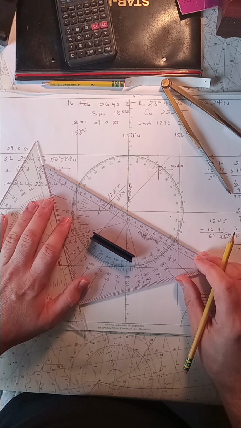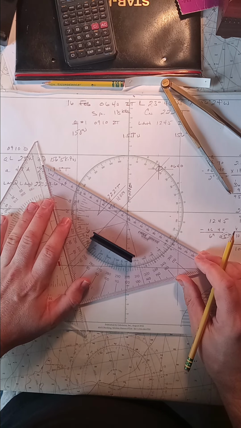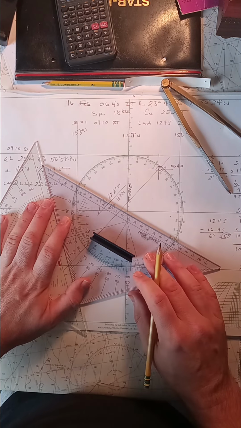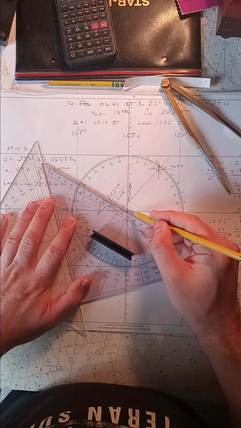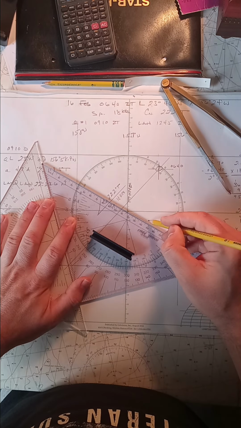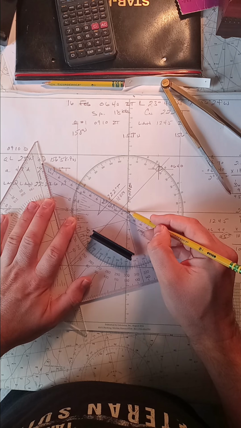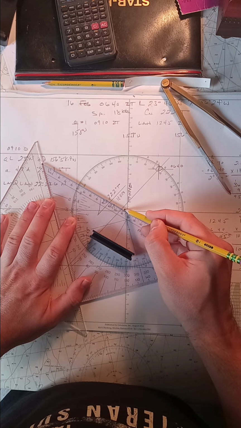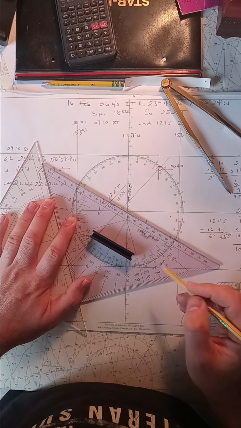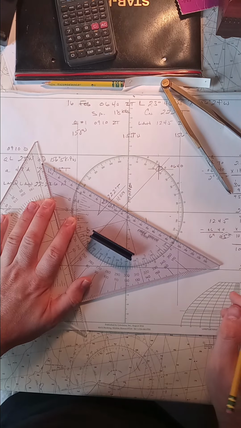Now plot the azimuth, 118.5, as best you can. 118 goes in that direction. The intercept is away, so it's going away from the sun, so I'm going to make a dashed line to designate the away direction.